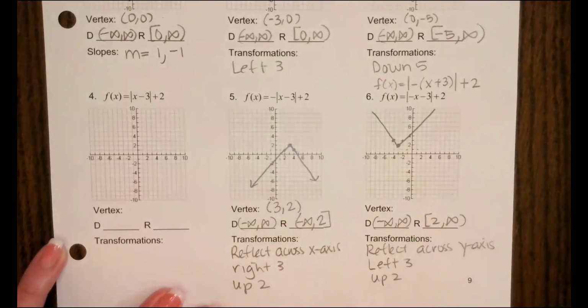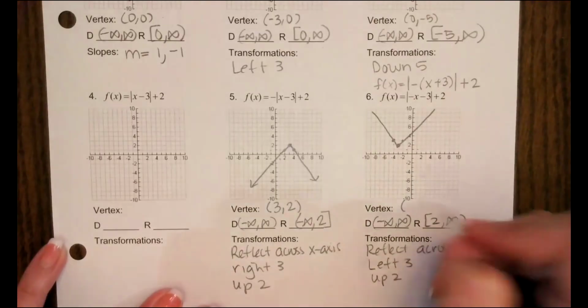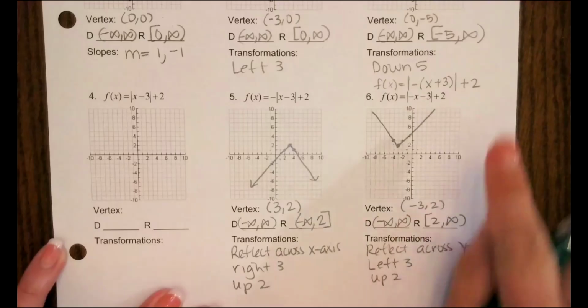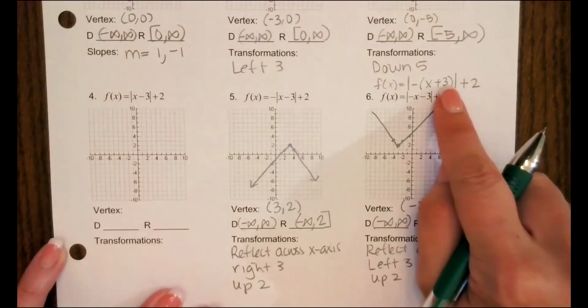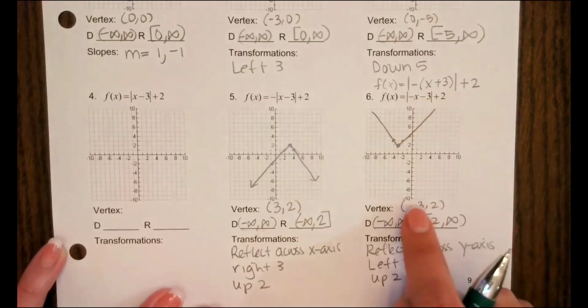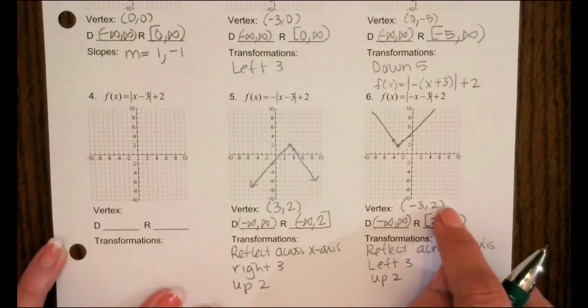There is a point at 2. We had forgotten to write our vertex here. It is at negative 3 and 2. Remember that vertex is coming from these two always. So my C value here is negative 3. My D value is positive 2, so that is the vertex C comma D.